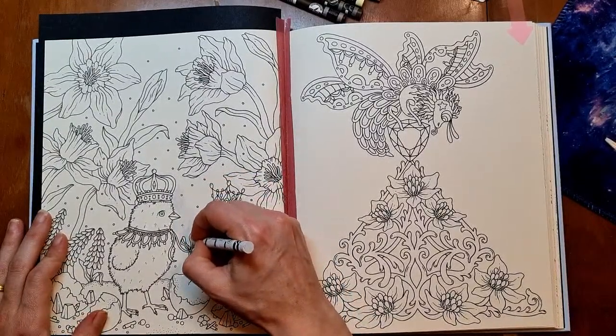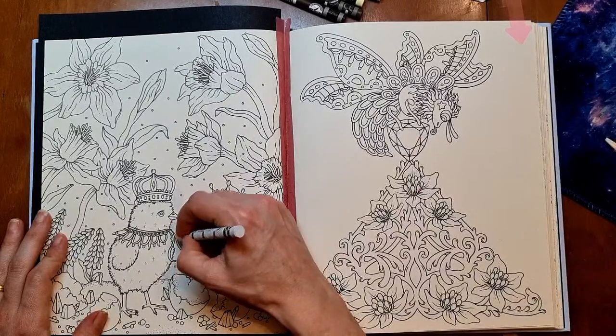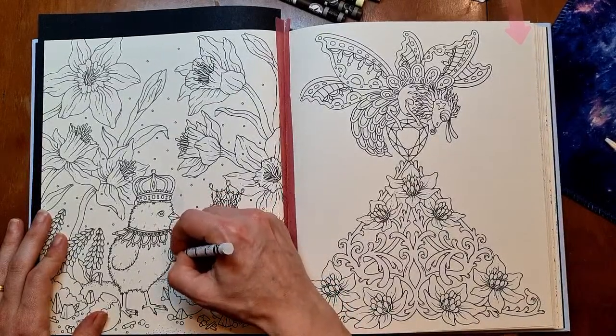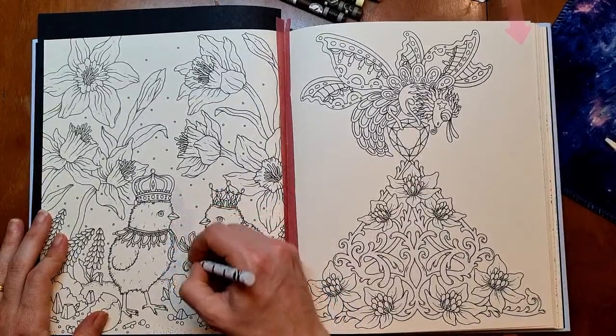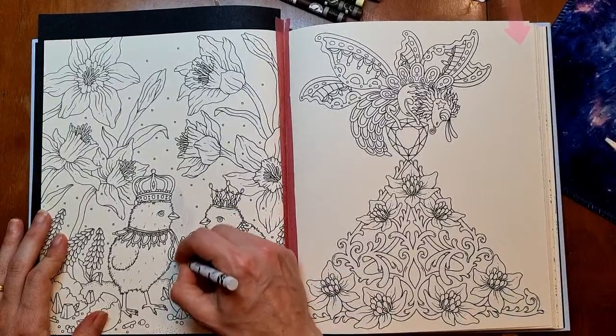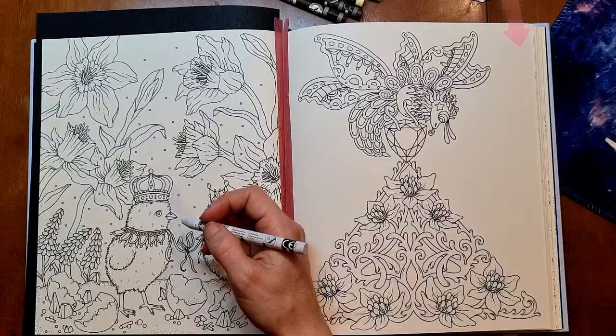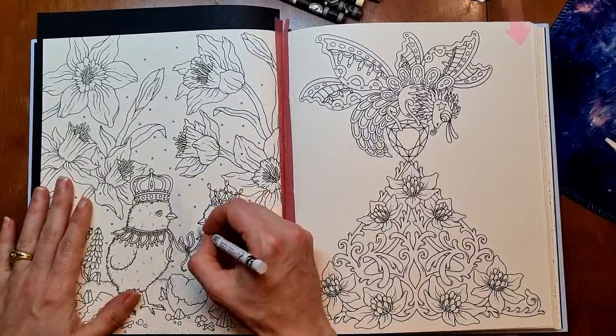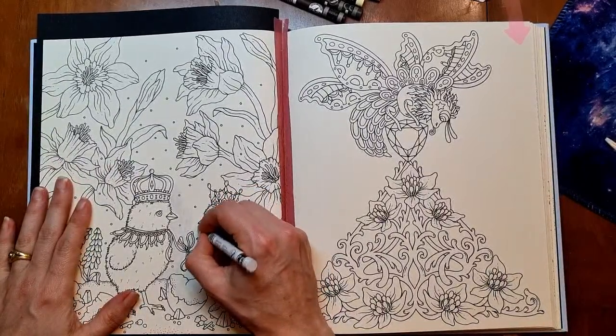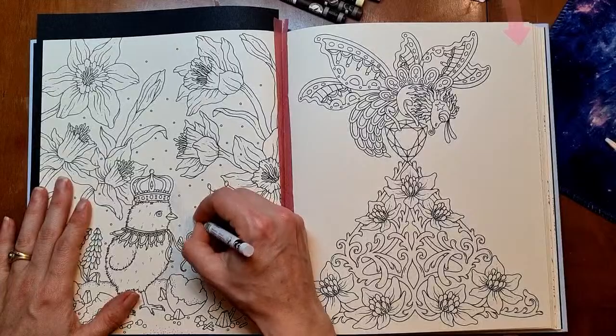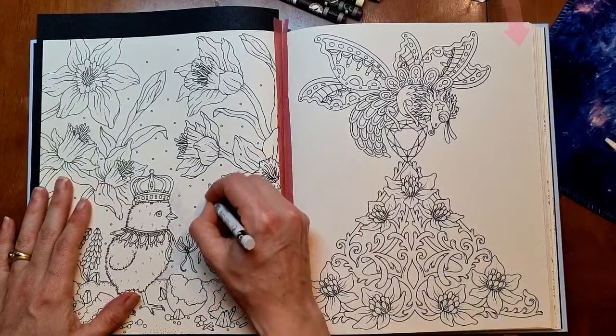So I didn't really get to colouring on the weekend. This is the first time I've been able to sit down and colour in probably a good 4 days, at least what I can remember. Sometimes my memory isn't so good and I forget.